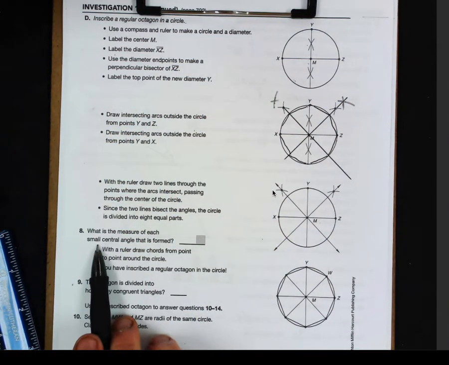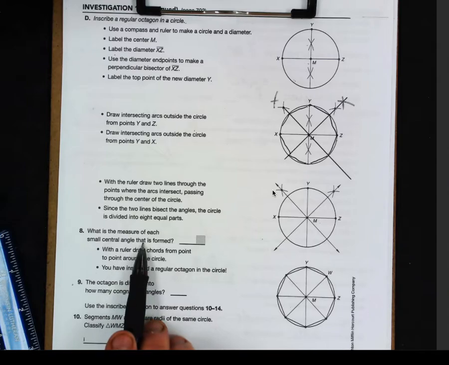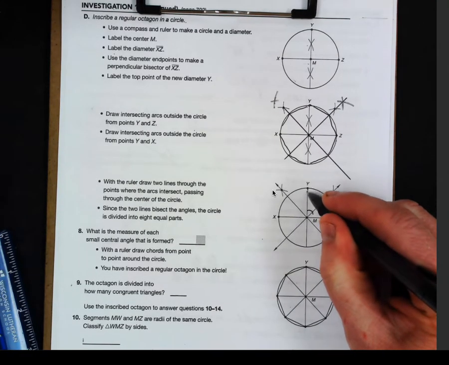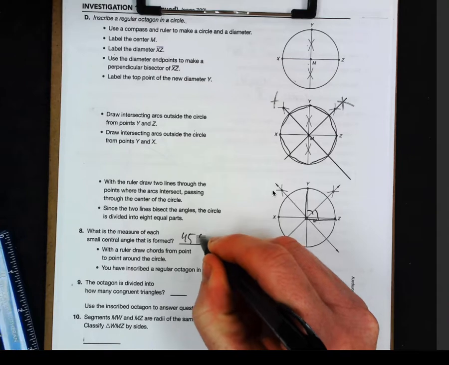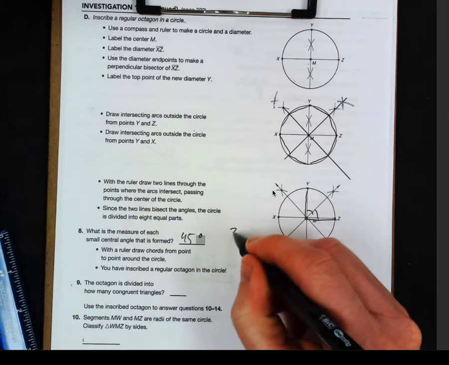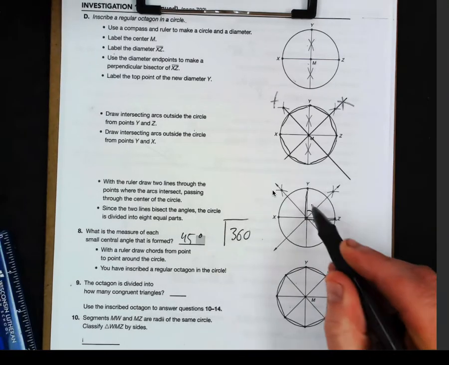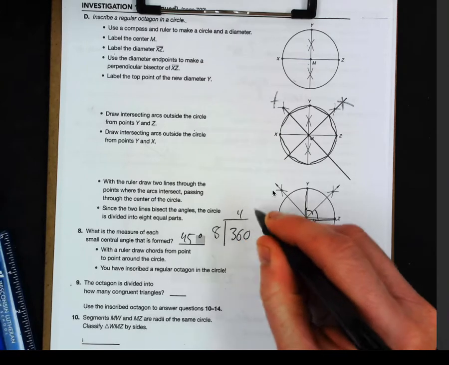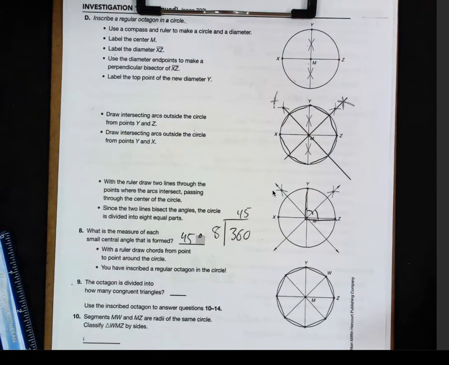What is the measure of each small central angle that is formed? They want the measure of this, guys. Okay, now I could put my protractor on there, or I could go like this. Hey, this is a 90-degree angle, and I just cut it in half. What's half of 90? 45 degrees. What's the other way I can do this? It forms a full circle. Full circles are 360. How many do I have? I have 8 little pieces here, and 8 goes into 360 45 times.